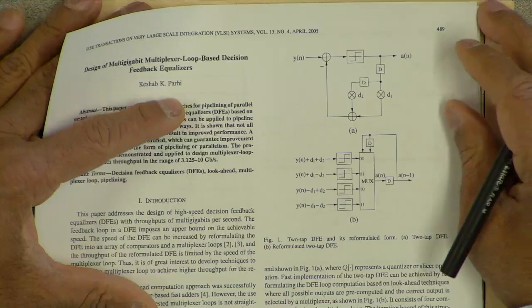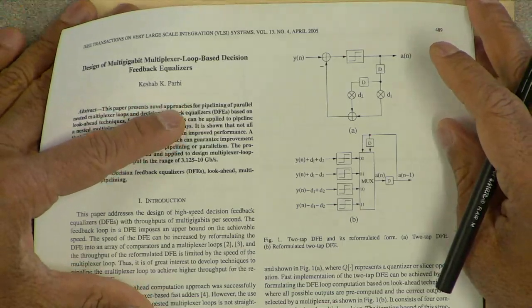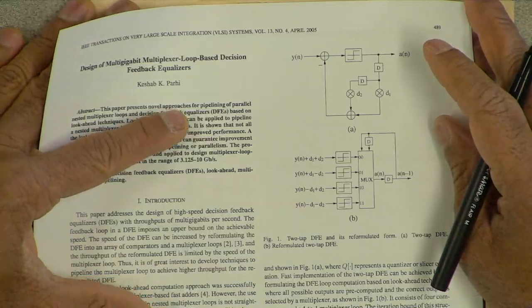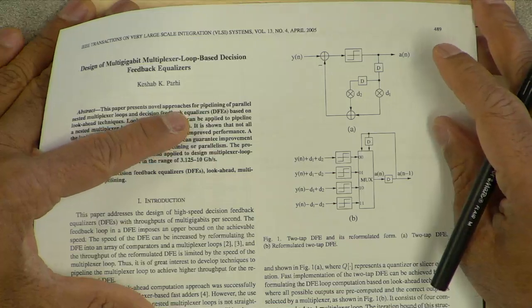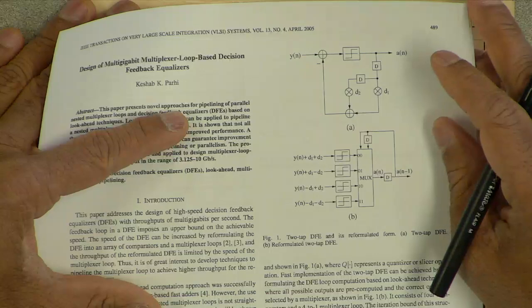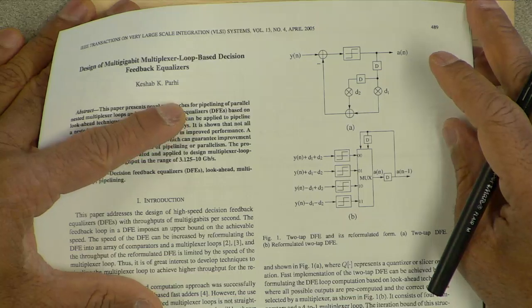But it turns out that that is still not sufficient to meet the throughput requirements of these serializers, deserializers used in backplanes, or the electronic equalizers for optical communication.